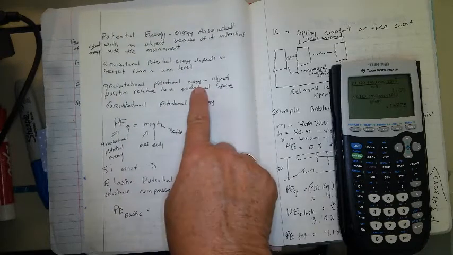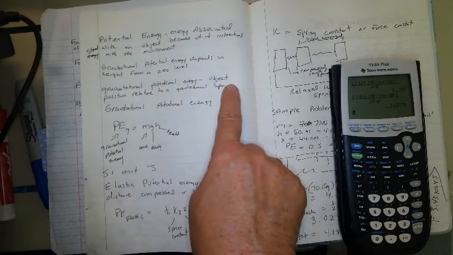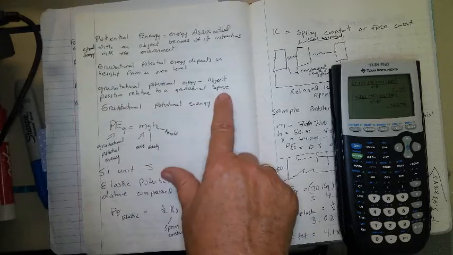Gravitational potential energy is an object's position related to the gravitational space.